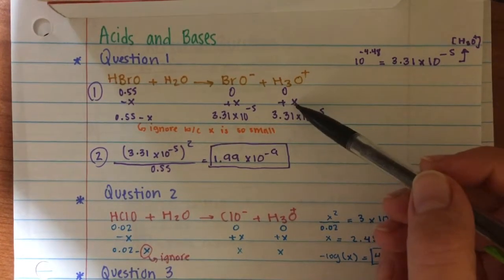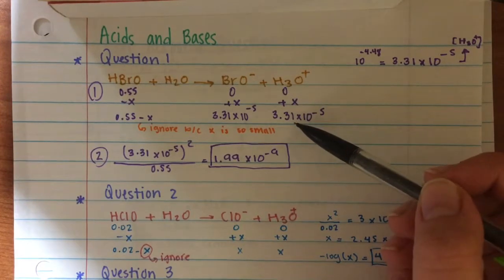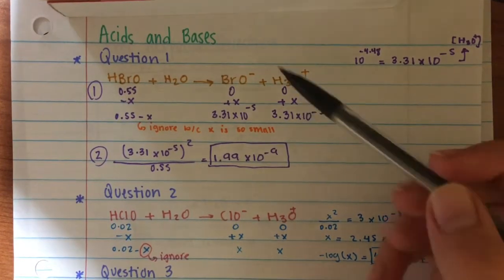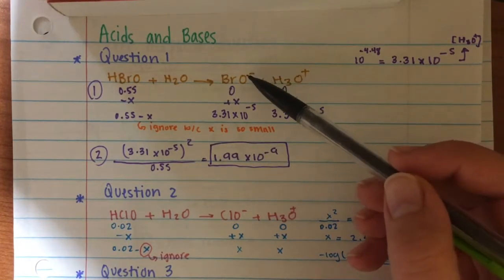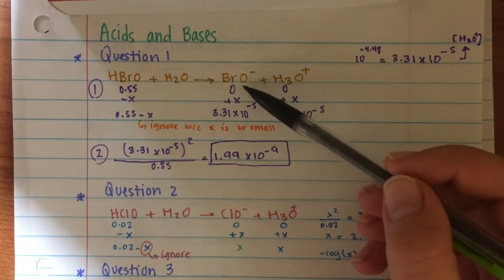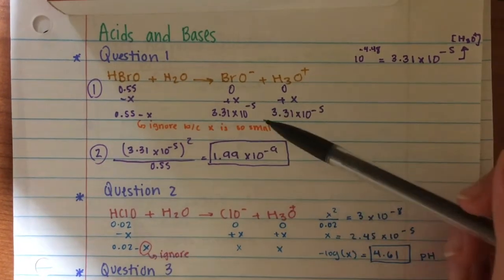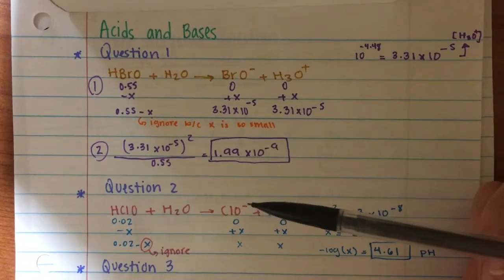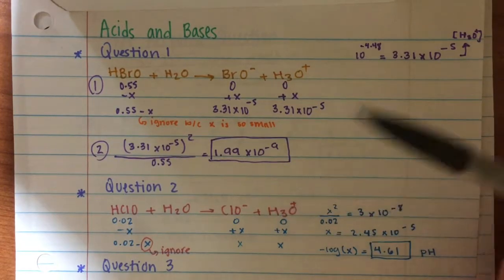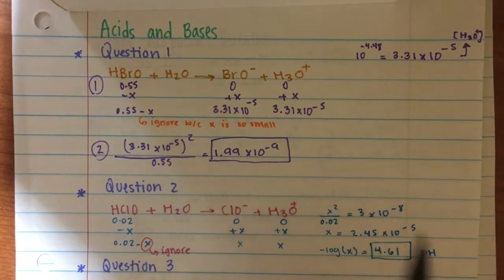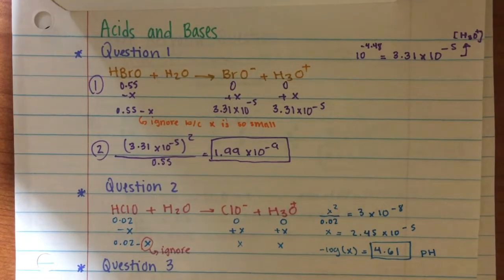And since x plus 0 is 3.31 times 10 to the negative 5, that means that x is that number. So that is also the concentration of the conjugate base. Then since it's asking for the Ka, you do products over reactants to get 1.99 times 10 to the negative 9.